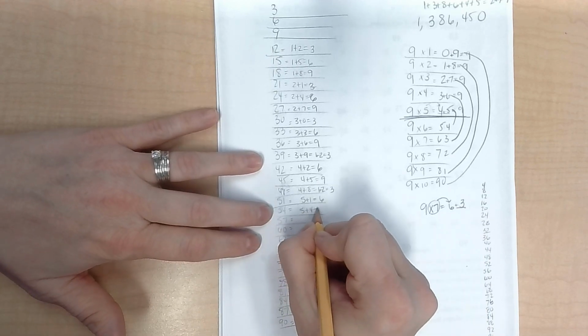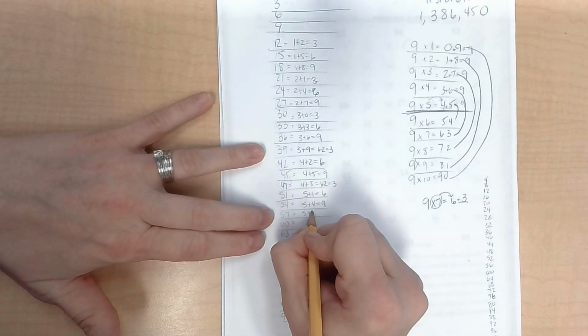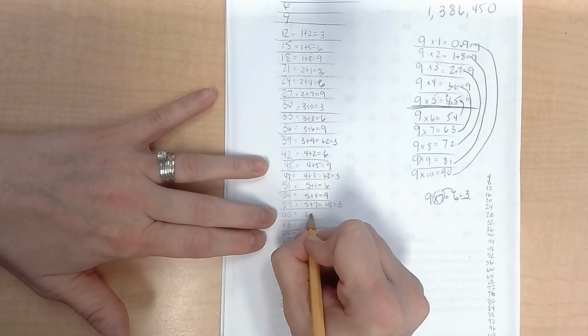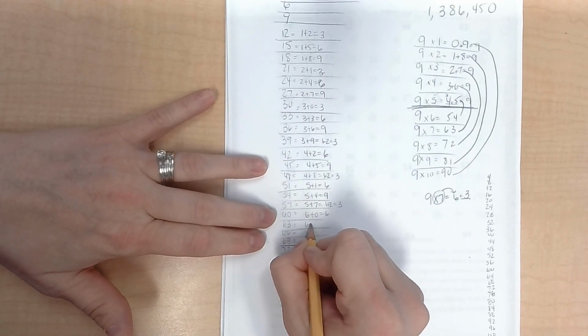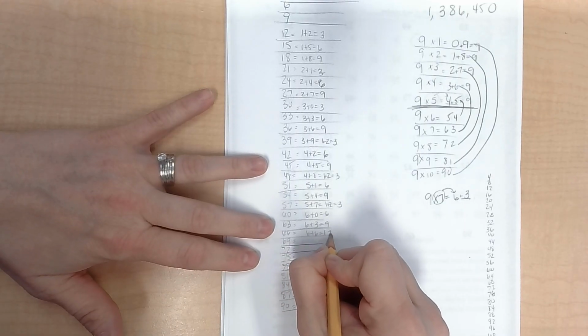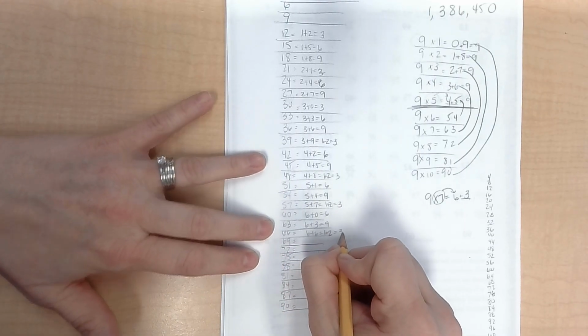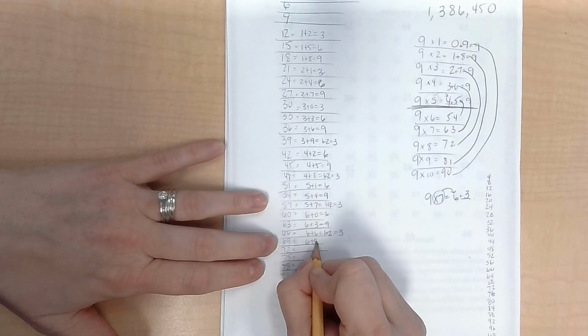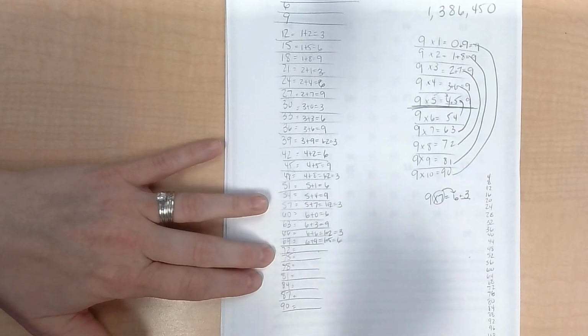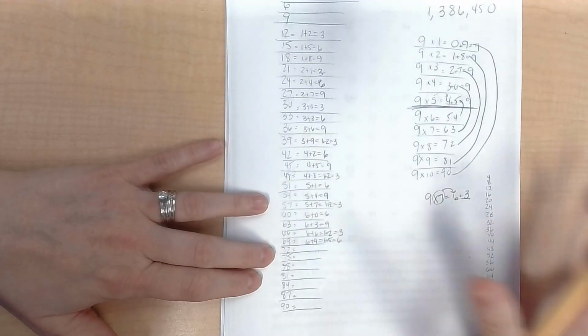5 plus 4 is 9. 5 plus 7 is 12. And 1 plus 2 is 3. 6 plus 0 is 6. 6 plus 3 is 9. 6 plus 6 is 12. And 1 plus 2 is 3. 6 plus 9 is 15. And 1 plus 5 is 6. This is going to go until infinity.